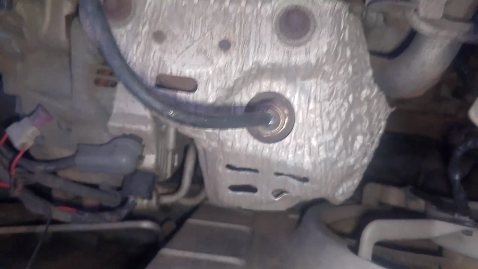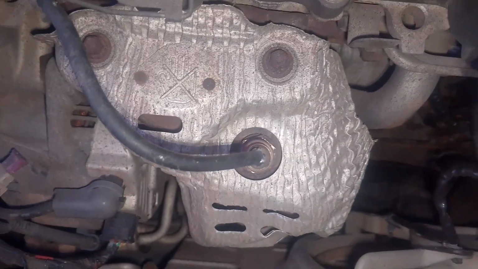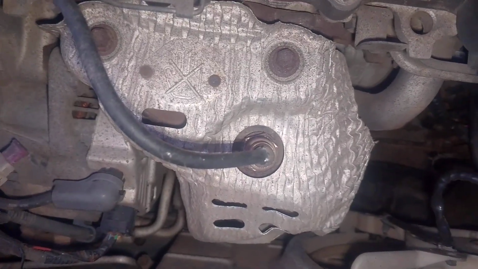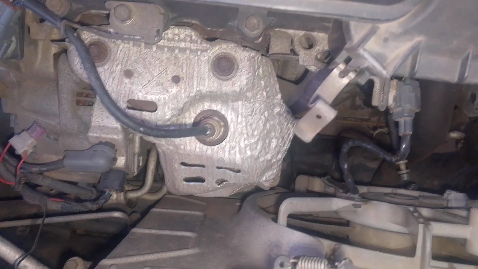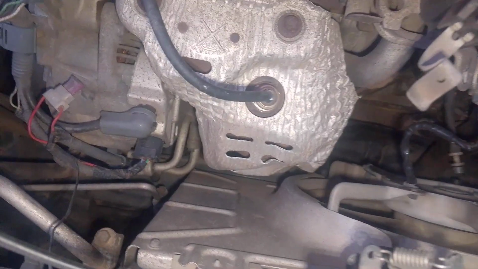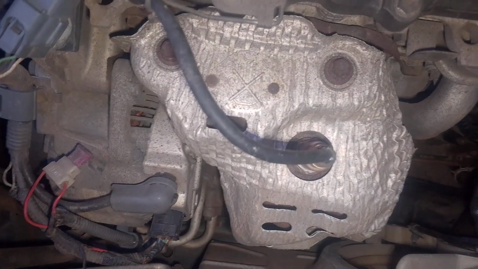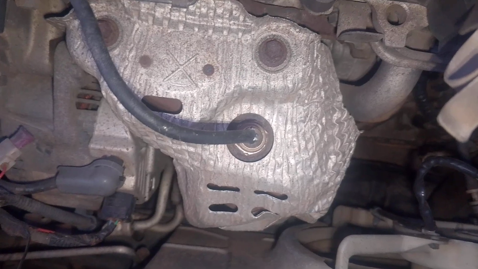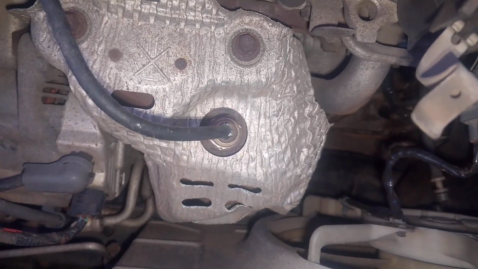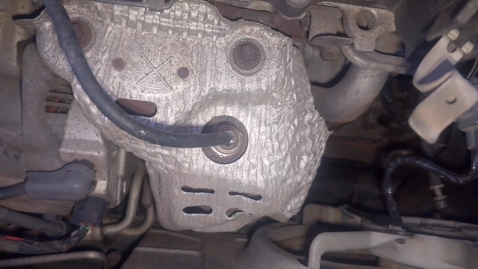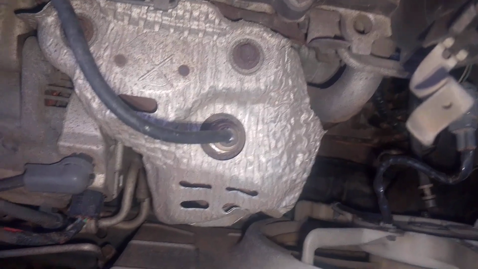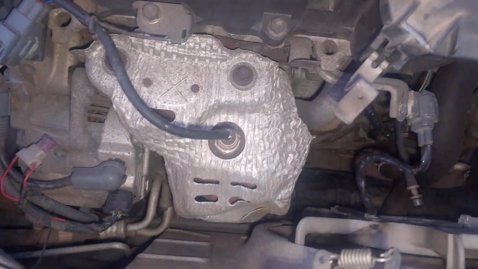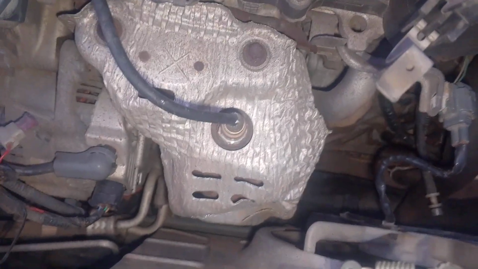Now, what is the function of this oxygen sensor? It is also called the O2 sensor. When you look at this, you see another sensor which is also part of the O2 sensor underneath the exhaust. From the manifold to the exhaust, there is another sensor underneath. Let's go and check what is under the exhaust.